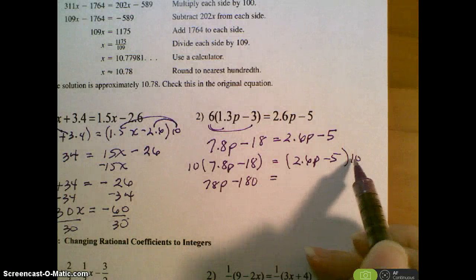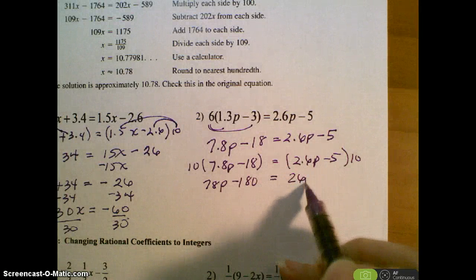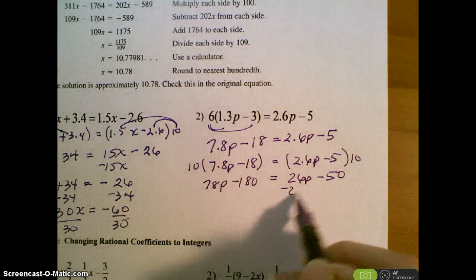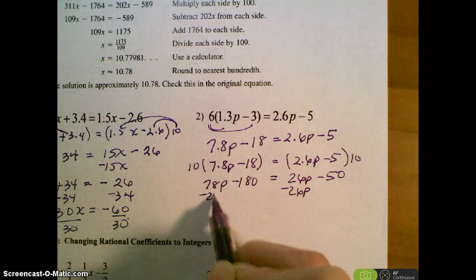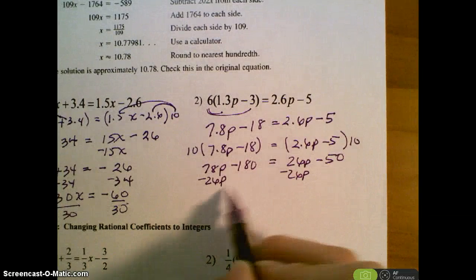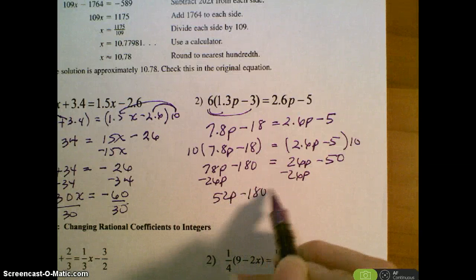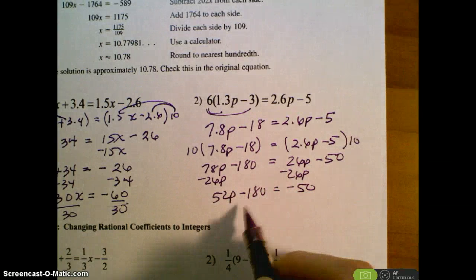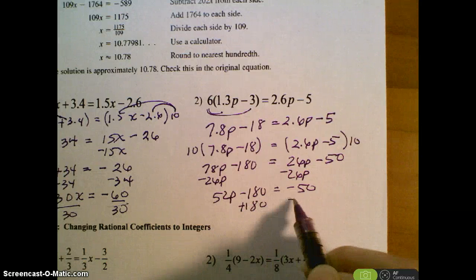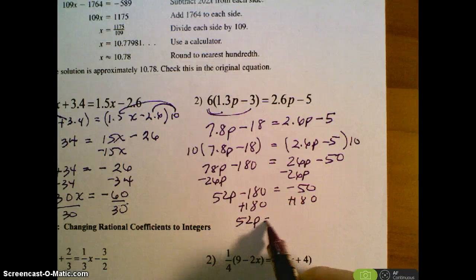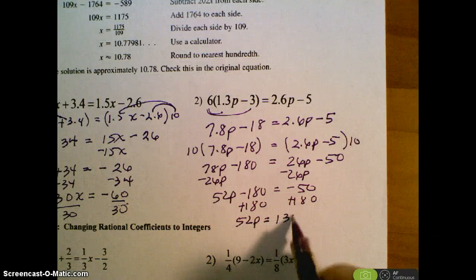This is going to equal 26p minus 50. Okay, then I'm going to combine my like terms. I'm going to do the variable terms first. And this would give me 52p minus 180 is equal to negative 50. Add 180 to both sides. And I get 52p equals 130.